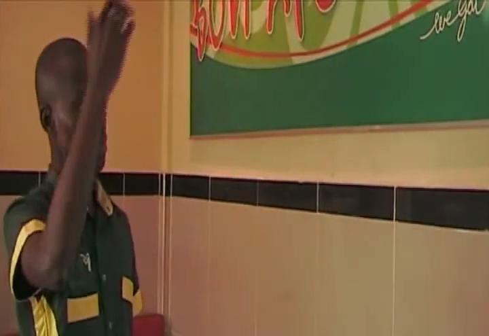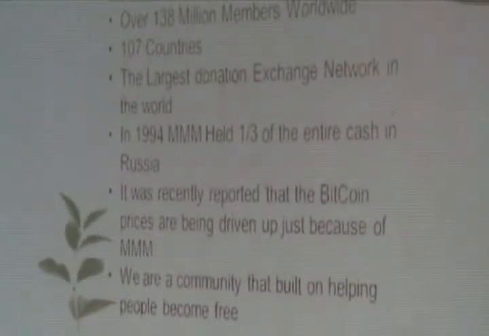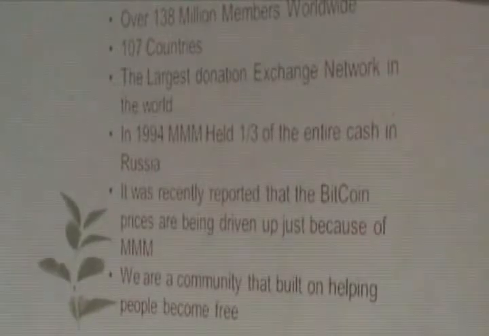So MMM has 138 million members, MMM is in 107 countries, MMM is the largest donation exchange network in the whole wide world. In 1994, as I've explained, it held a third of the entire cash in Russia. It was recently reported also that Bitcoin prices have been driven by the MMM community, because if 138 million people are using a particular currency, there's always that surge, that demand and supply thing going on. So MMM is indirectly controlling the price of Bitcoin.